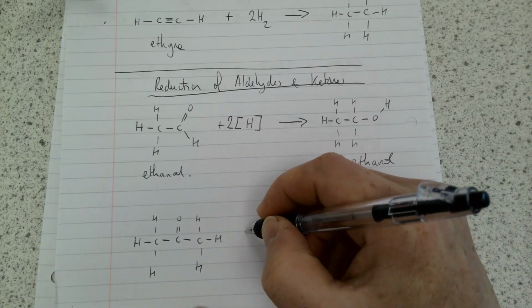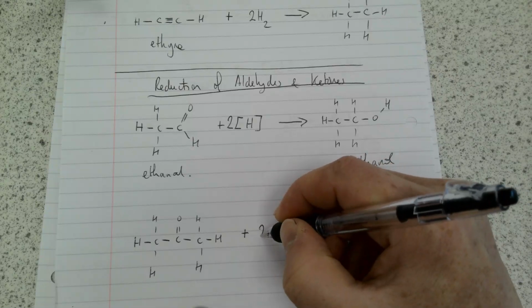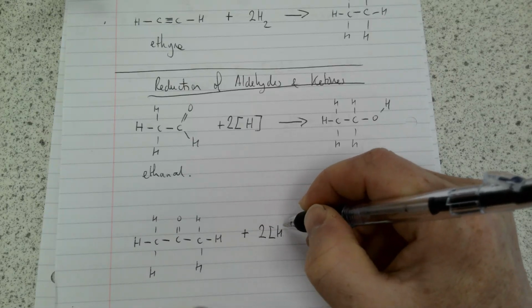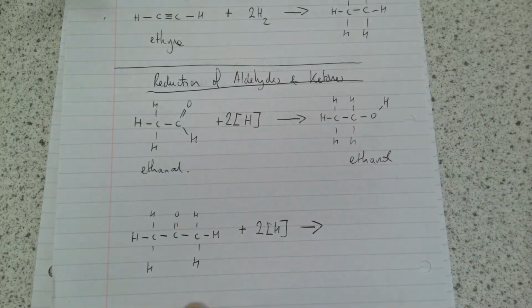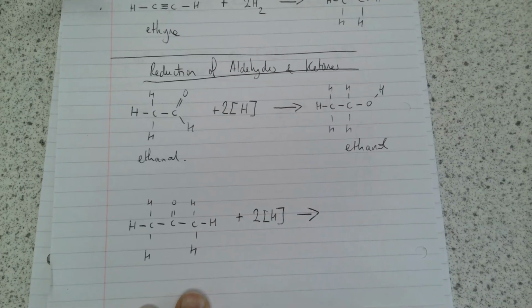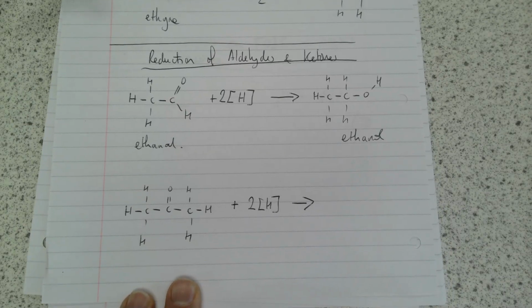So good, fine. It's exactly the same reaction as above. What's the product here, would you say? We've got 3 carbons for a start. It's propanol, but is it propan-1-ol or propan-2-ol?